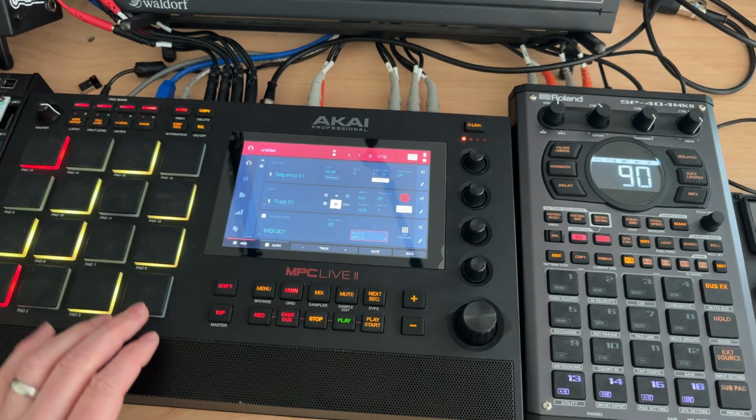The problem we have is there's no mute group set up yet. So we're going to go shift pad 8. I'm going to go to mute group F. We're going to put these all into a mute group. Now watch what happens. So if I start it, we can switch, and then I can hit this to stop it.